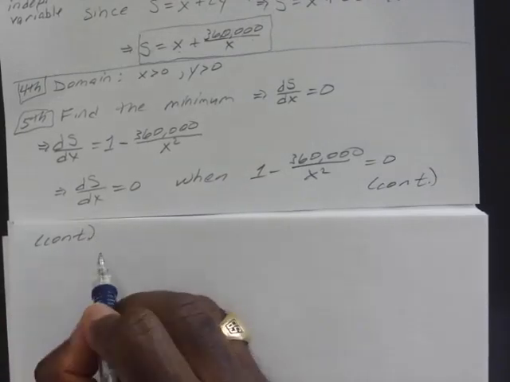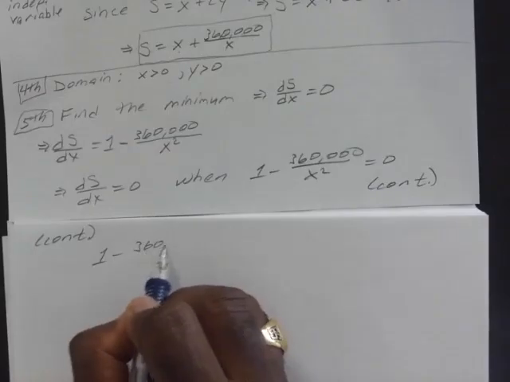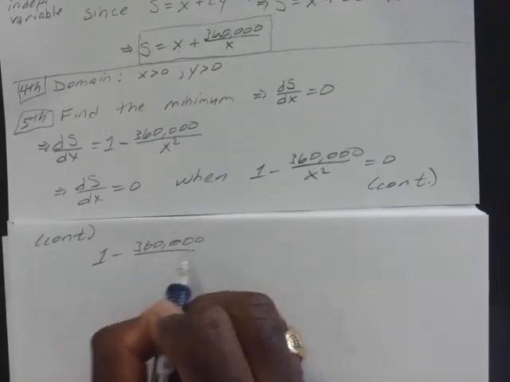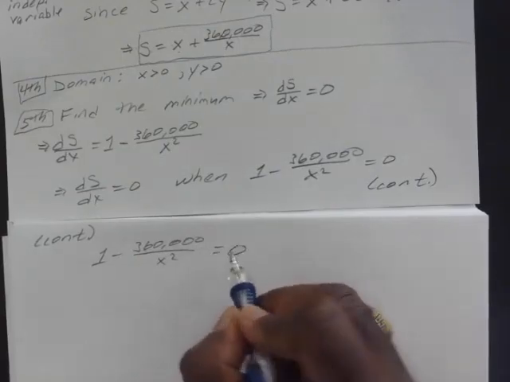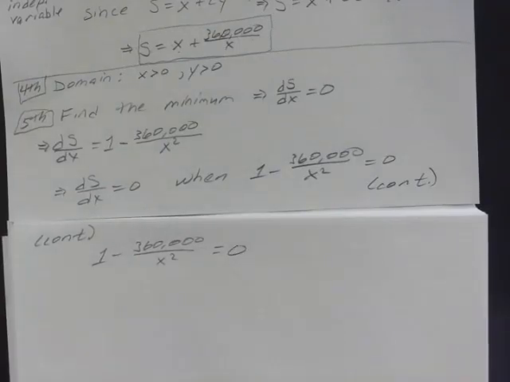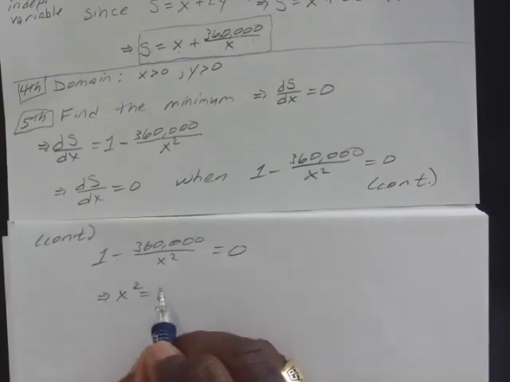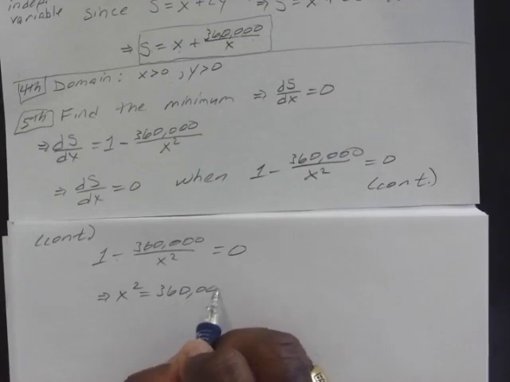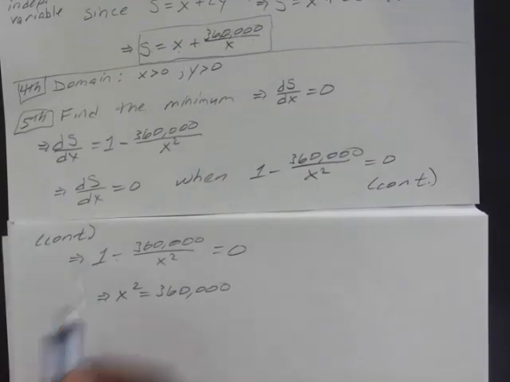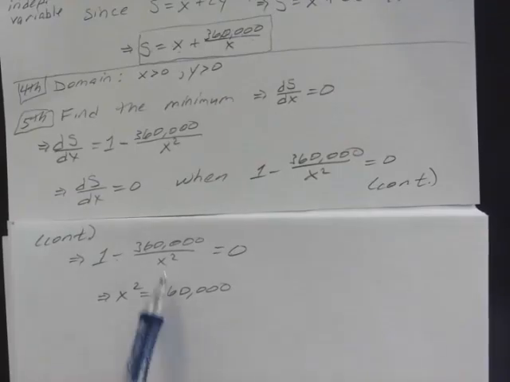Okay, just write down where we left off: 1 minus 360,000 divided by x squared is equal to 0. So if we add 360,000 over x squared to both sides and multiply both sides by x squared, we get x squared is equal to 360,000. And of course, you plug it in, you get 1 minus 1, which is 0, so we know that's true.